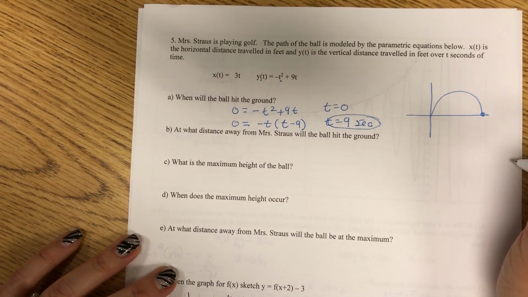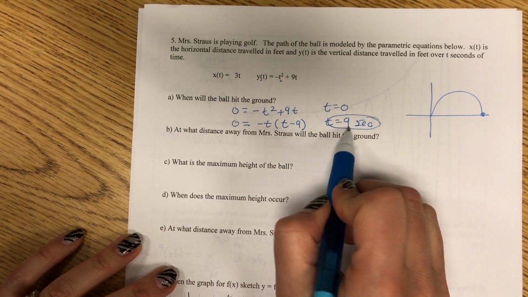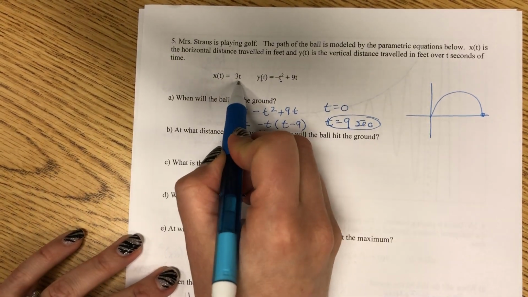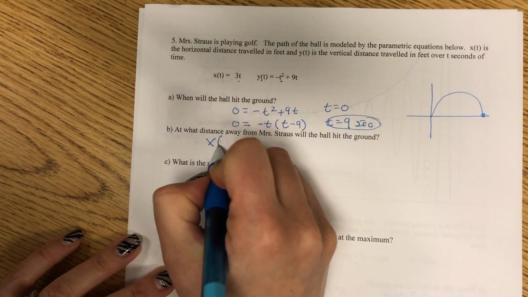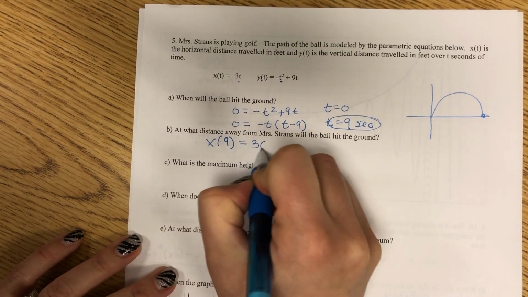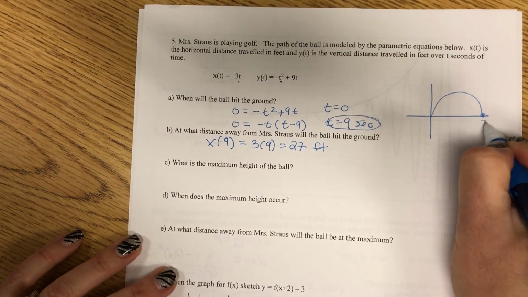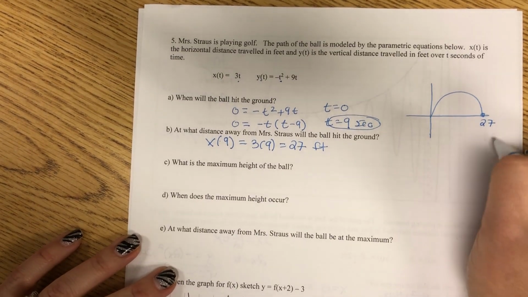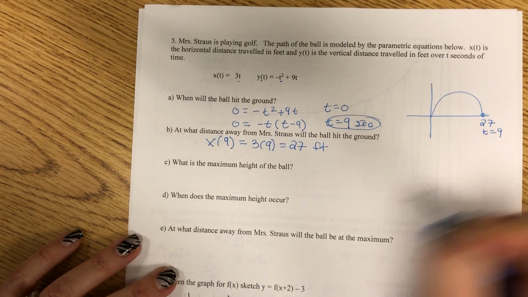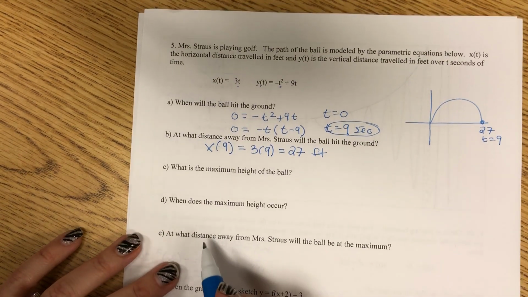That's over here. At what distance? Well, if we take that 9 and plug it into the x, we would get the distance, and that's 27 feet. So here's 27 at t equals 9. What is the maximum height?